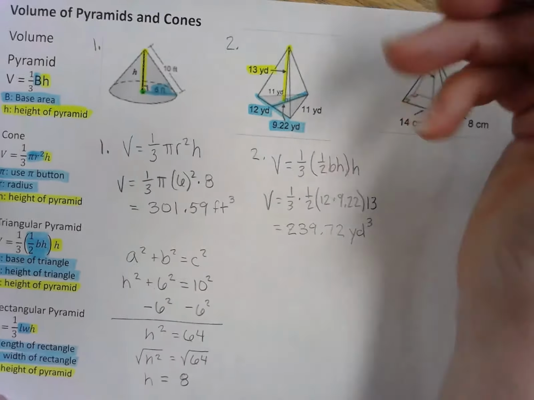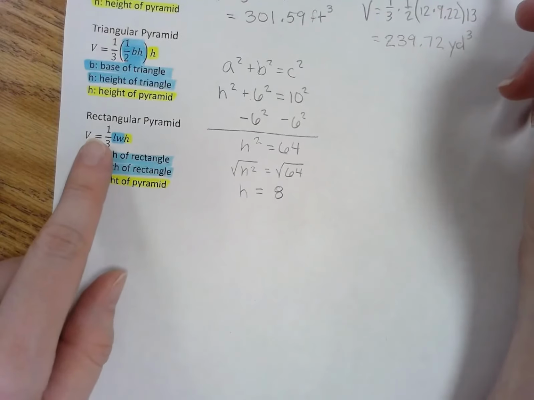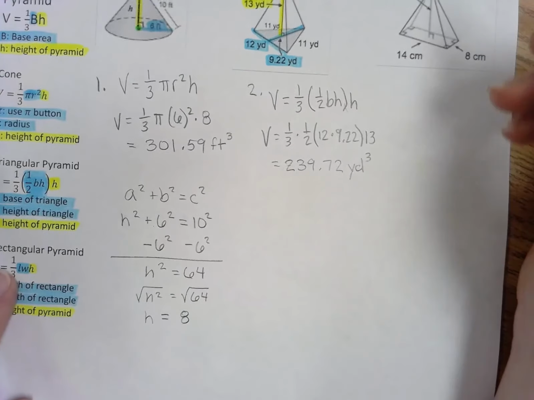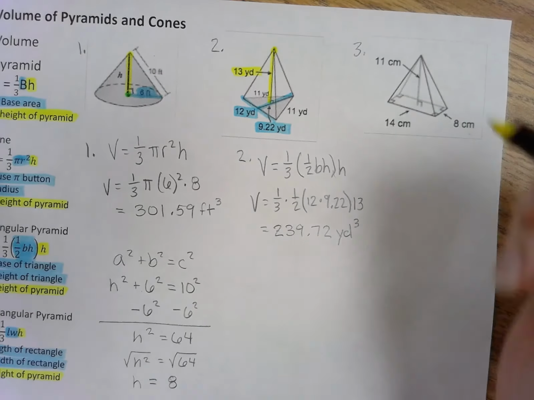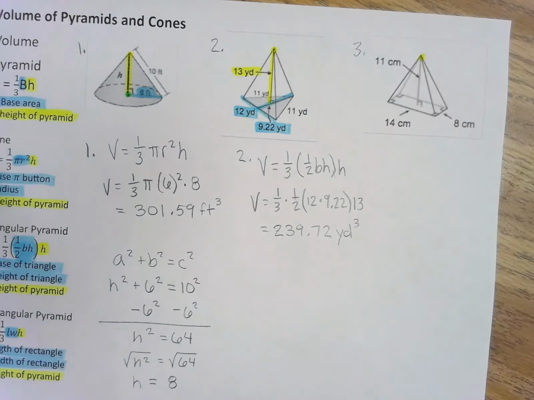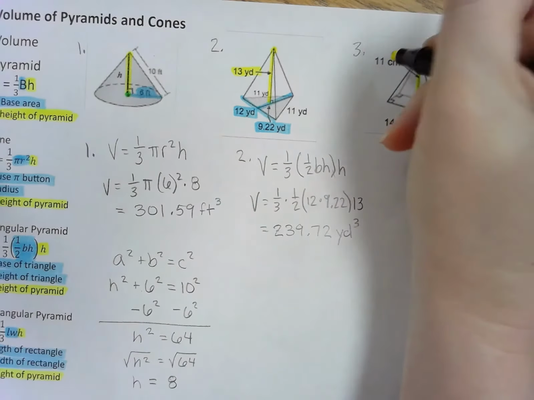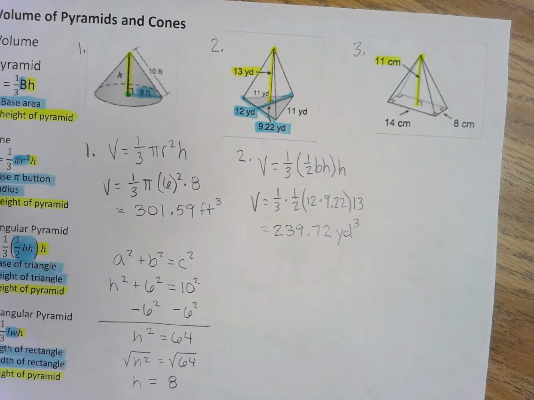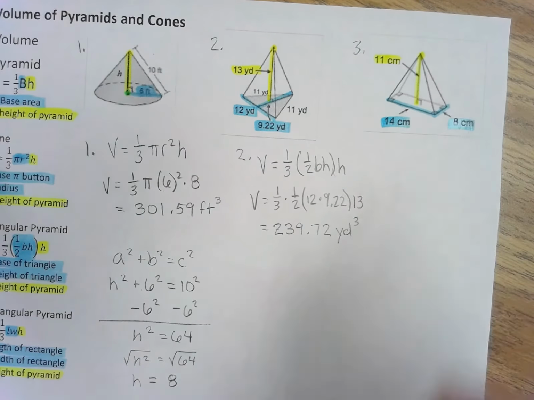Let's go to our third figure here. It's rectangular on the bottom, so we're going to use rectangular pyramid because it comes up to a point and makes that pyramid shape. So for our height, again, start at the point of the pyramid and find the perpendicular height that goes straight down to that rectangular shape. So 11 centimeters is the height of that whole pyramid. We also need to identify the base figure, the length and width. So length and width, we've got 14 and 8 that we'll use in our formula for the volume.